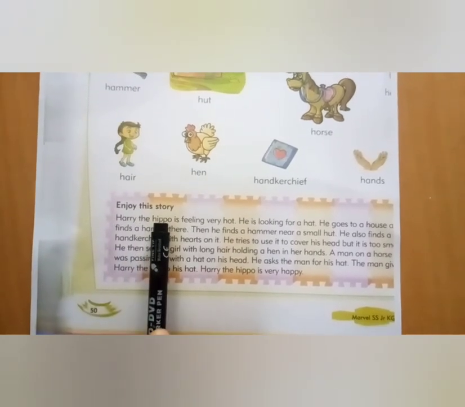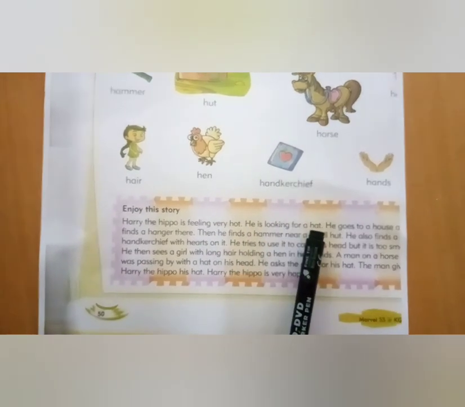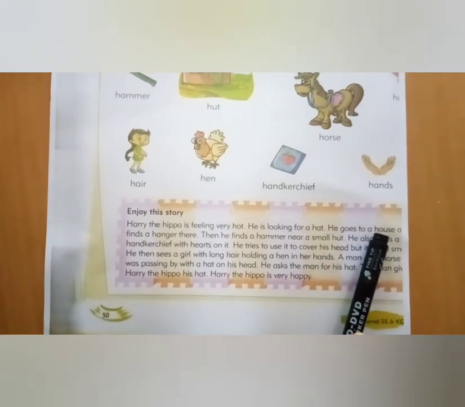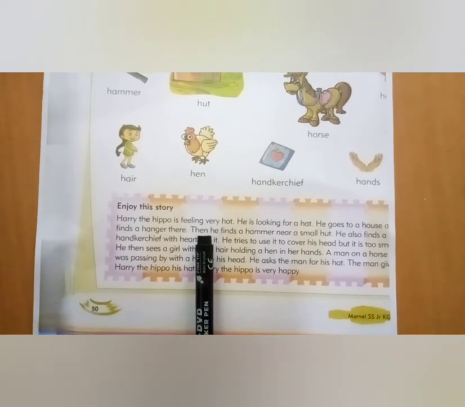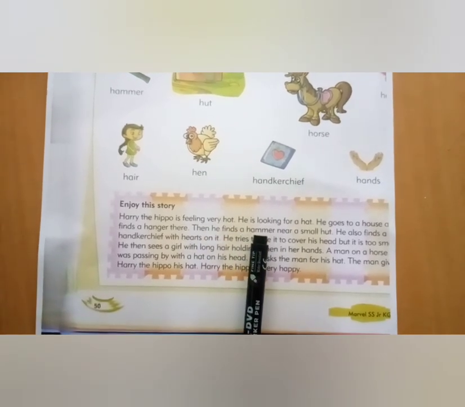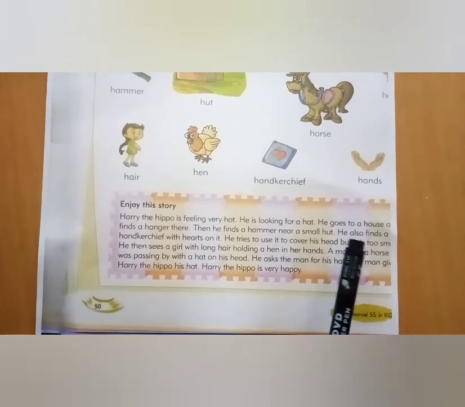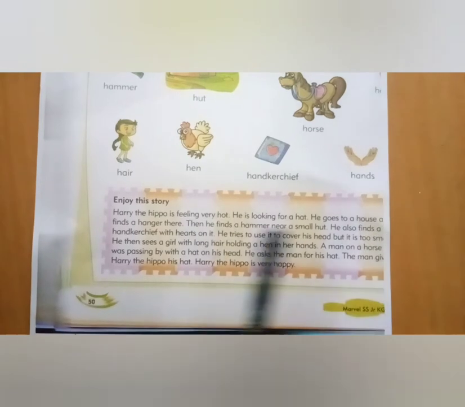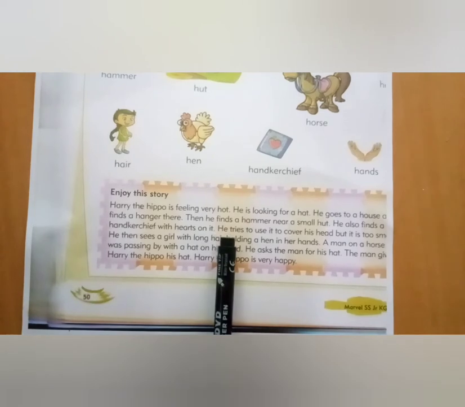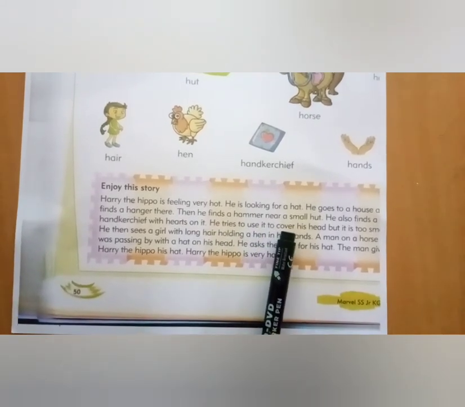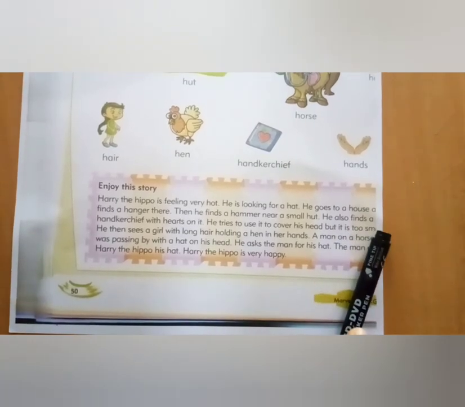Harry the hippo is feeling very hot. He is looking for a hat. He goes to a house, finds a hanger there. Then he finds a hammer near a small hut. He also finds a handkerchief with hearts on it. He tries to use it to cover his head, but it is too small.